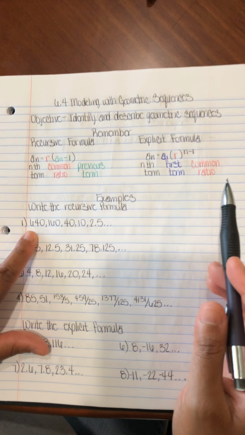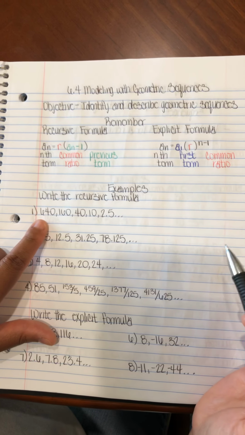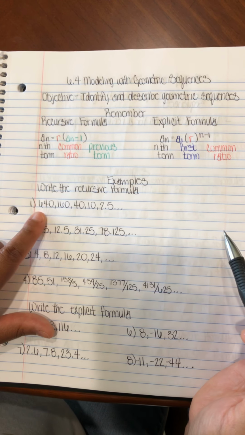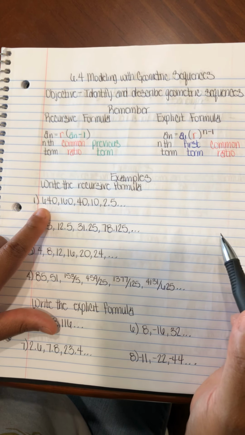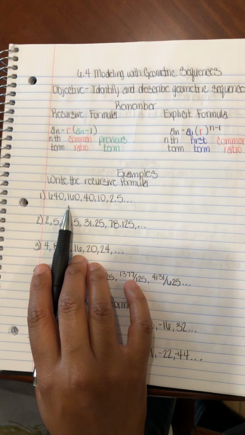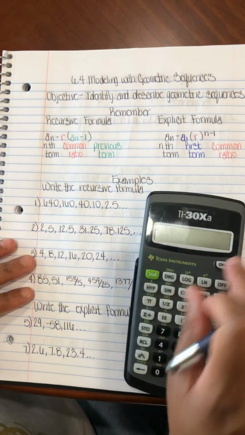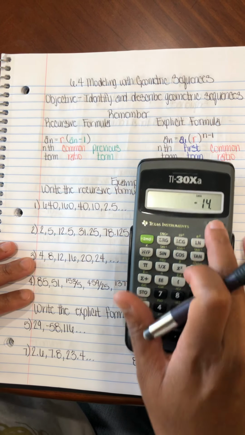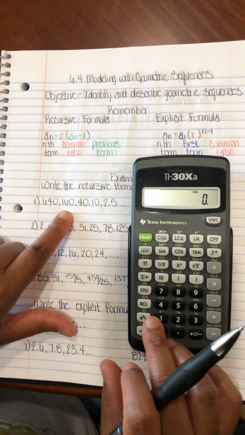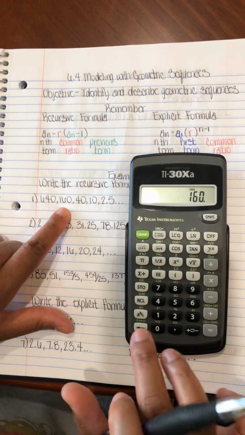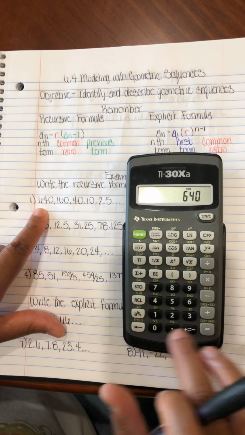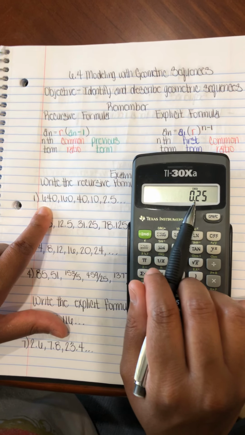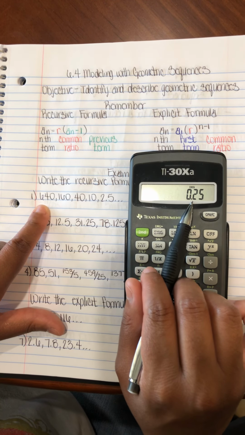So looking at number 1, the first thing that we need to do is make sure we find out what the common ratio will be. In order to do that, just like yesterday, all you need to do is hit the second number divided by the first number. So in this particular case, we get 0.25.